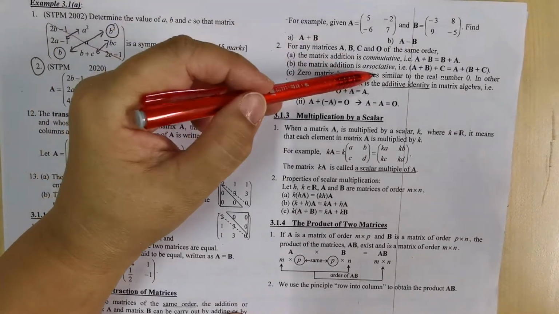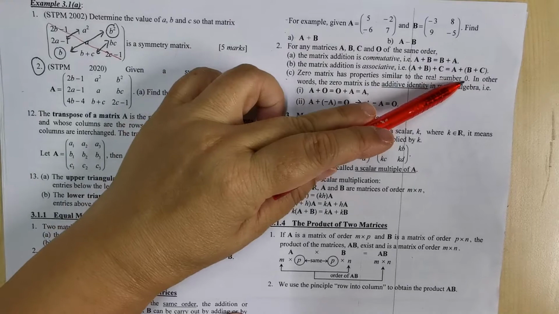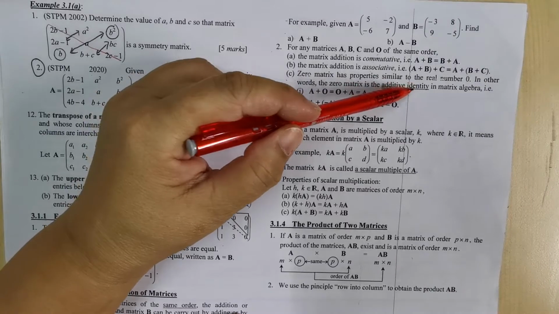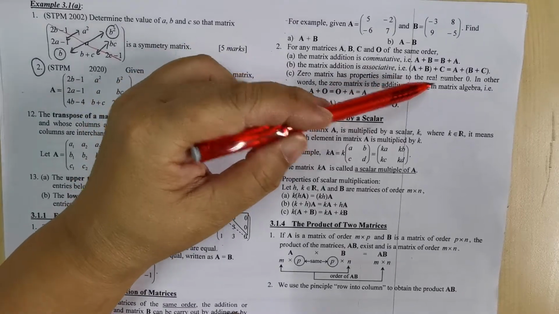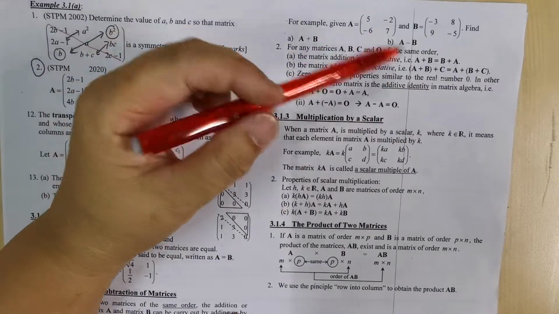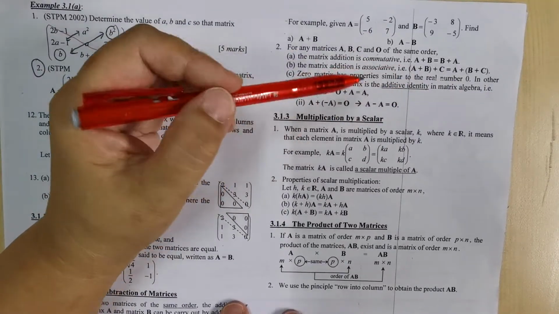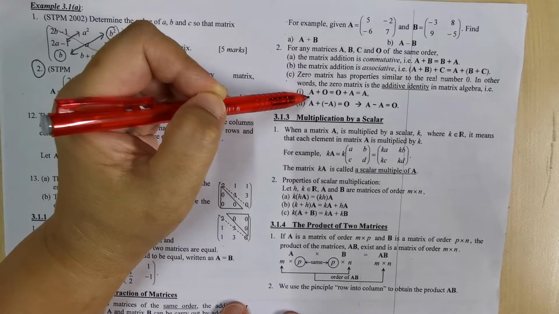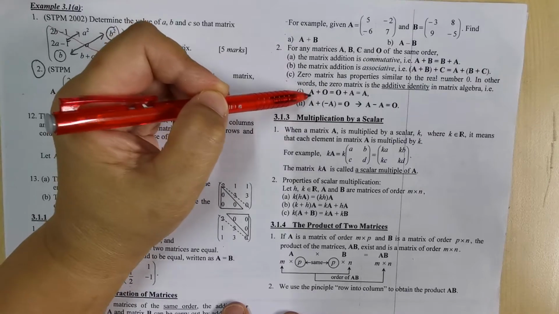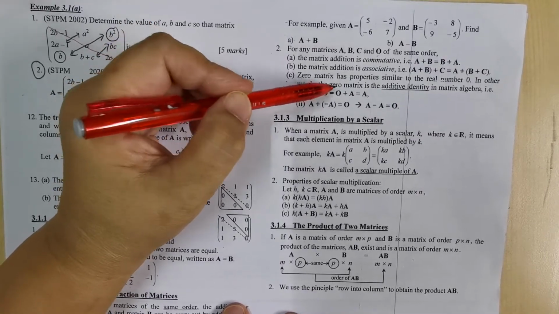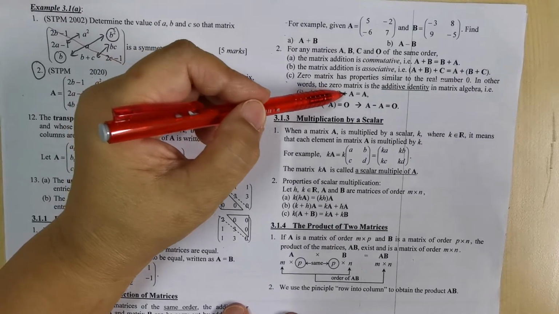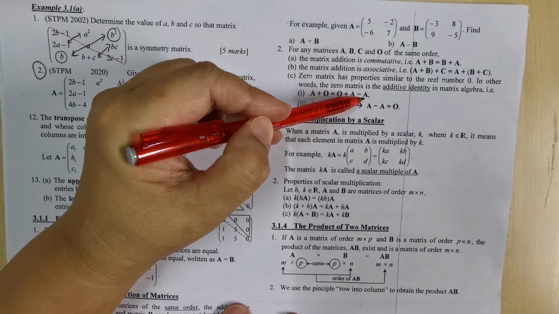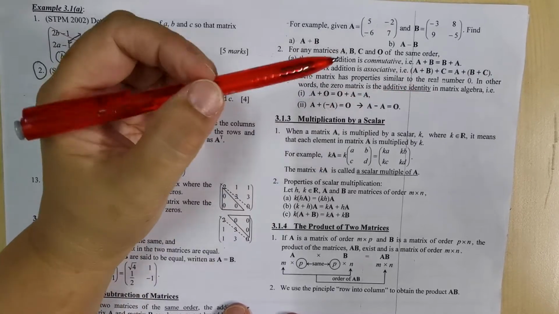The 0 matrix has properties similar to the real number 0. In other words, the 0 matrix is the additive identity in matrix algebra. Additive identity means any matrix, if you add it to a 0 matrix, of course they must be the same order, it will be the same: A plus 0 is the same as 0 plus A, it still remains A. It won't change. So we call it additive identity.